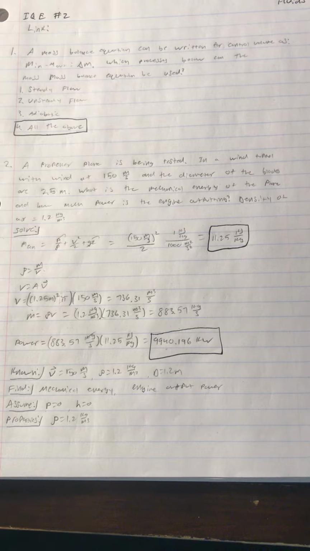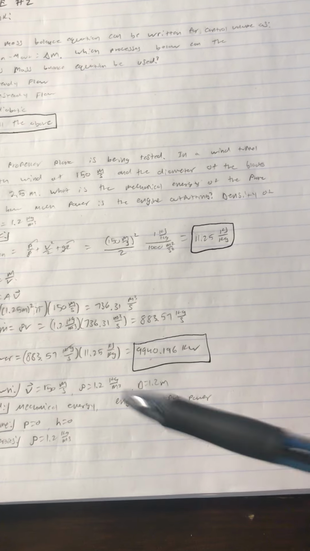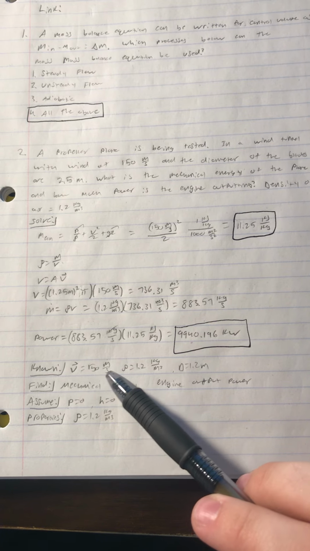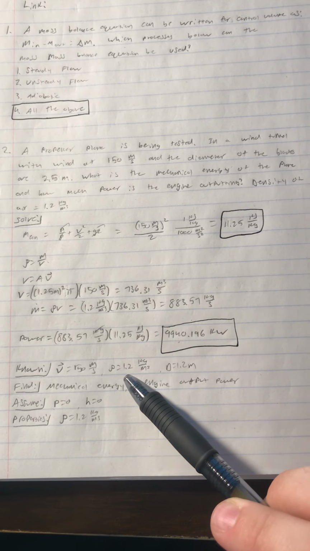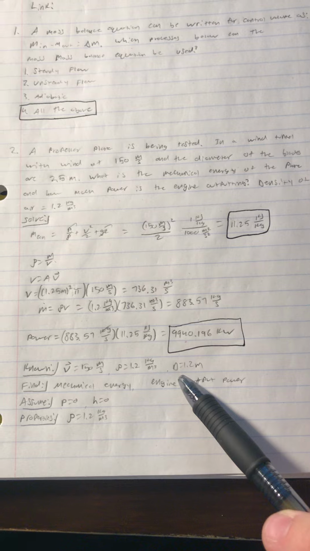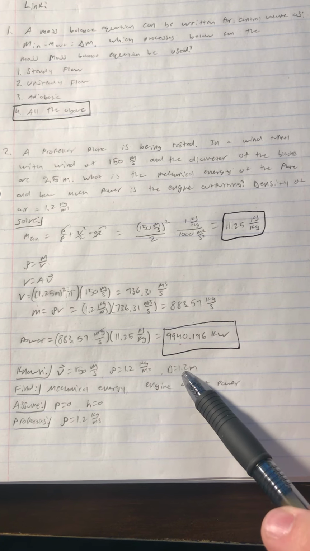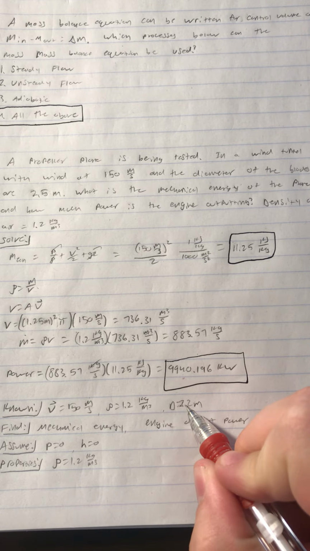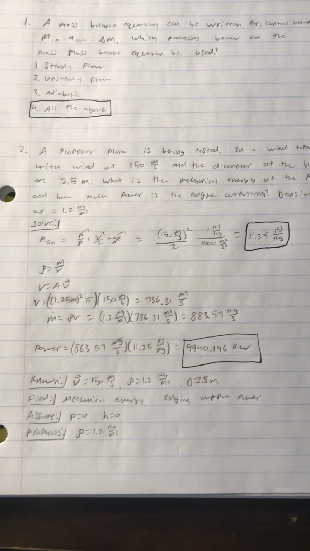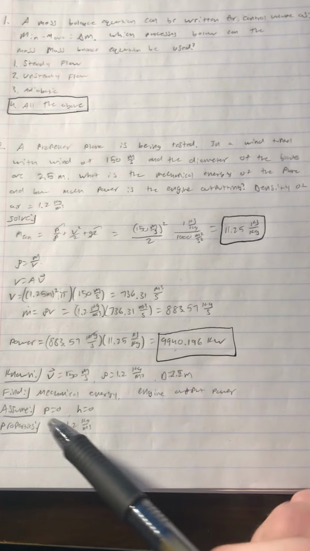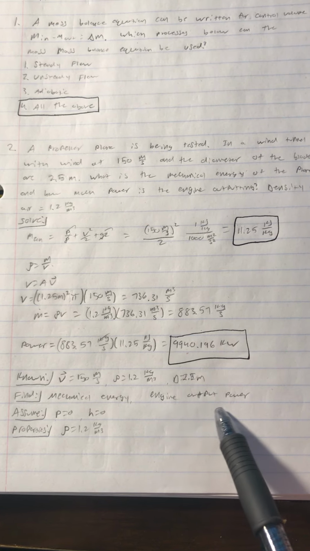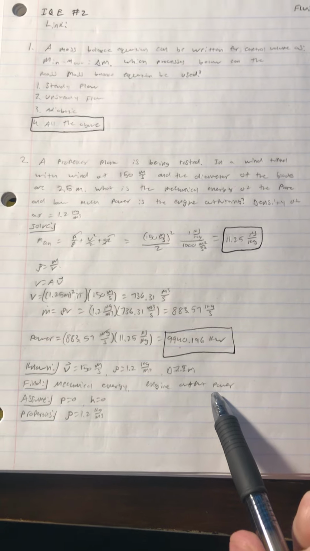So, to start with the K-FAPS format, the known values are velocity, which is 150 meters per second, density, which is 1.2 kilograms per meter cubed, and a diameter, which is 2.5 meters. That's a diameter. What we need to find is mechanical energy and the engine output power.